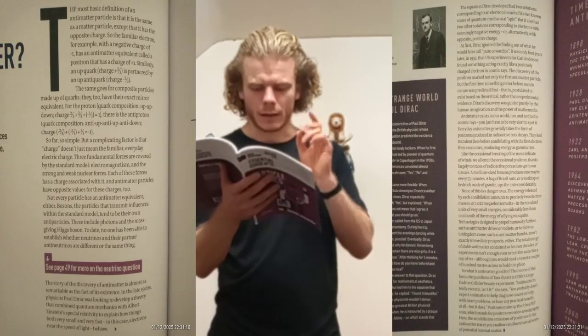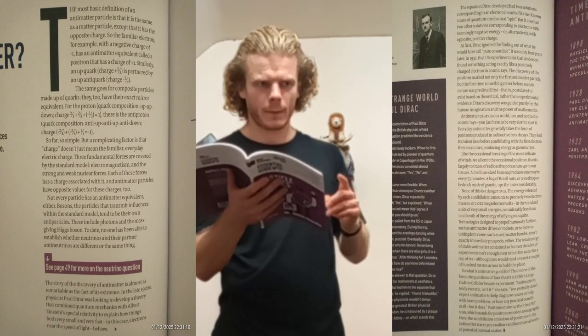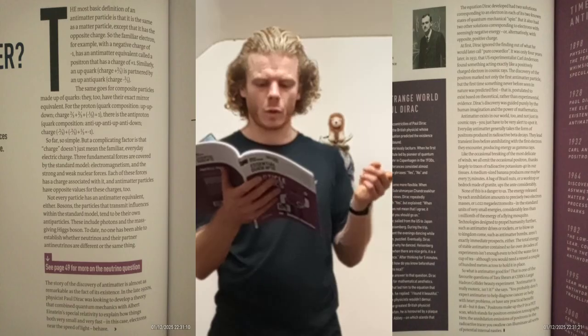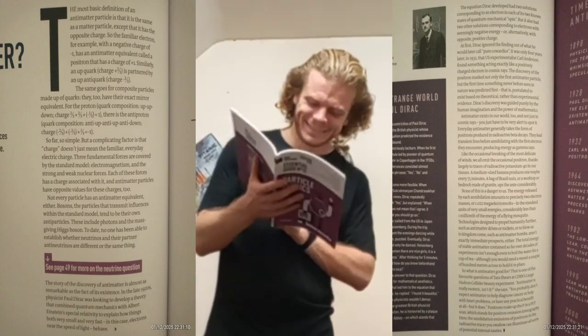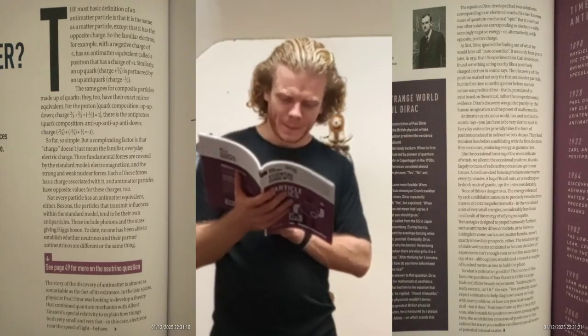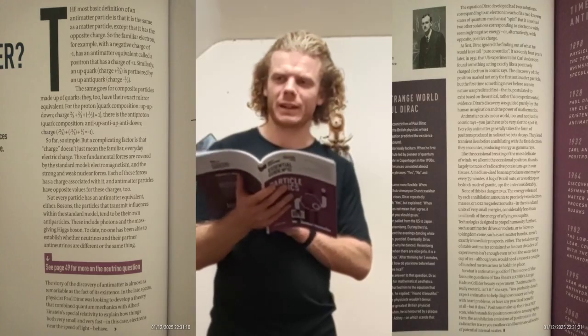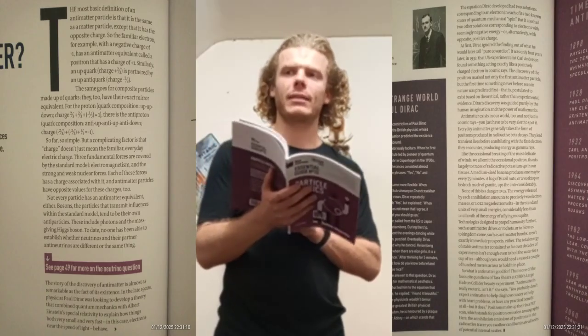To date, no one has been able to establish whether neutrinos and their partner antineutrinos are different or the same thing. Okay, there are the neutrinos and they are sometimes emitted. I mean, they're emitted all the time, would you say. But it could be that the antineutrinos are the same as the neutrinos.